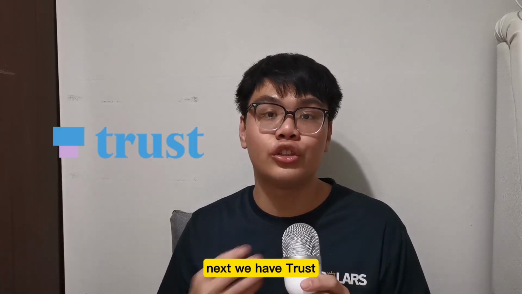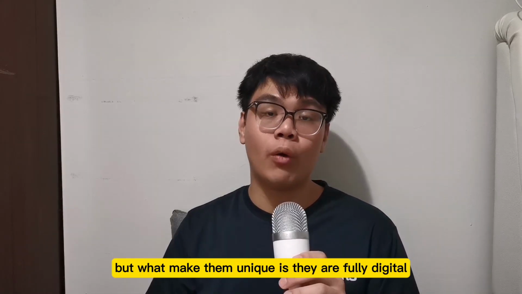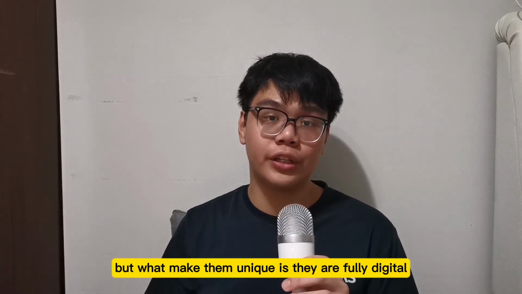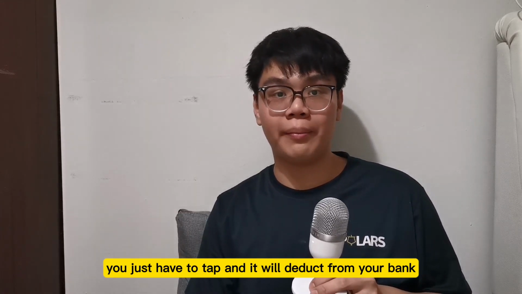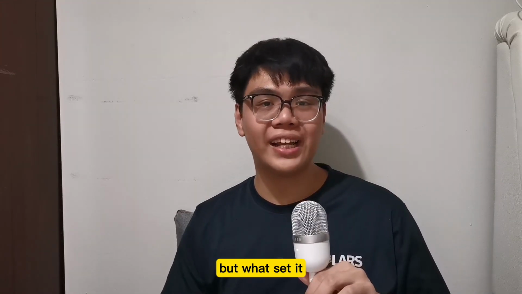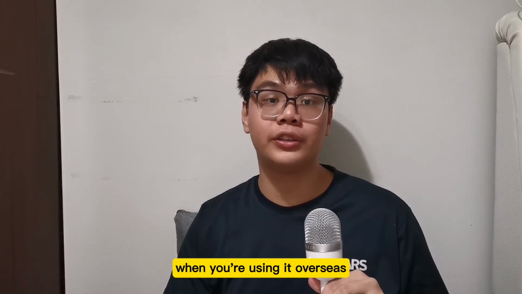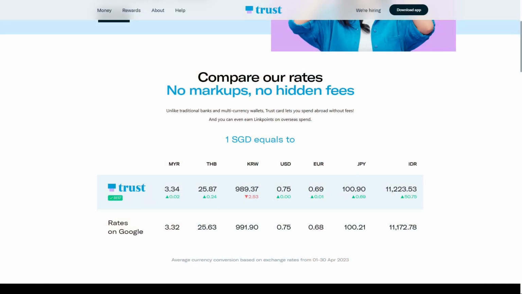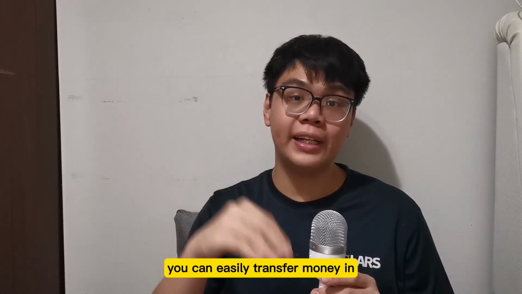Next, we have Trust. Trust is a bank similar to your daily bank like DBS or OCBC, but what makes them unique is they are fully digital. So Trust works similar to your DBS or OCBC card. You just have to tap and it will deduct from your bank. But what sets it apart from other banks is they are not charging any foreign exchange fee when you're using it overseas. So basically, no markup, no hidden fees. And because Trust is a bank, you can easily transfer money in and money out.